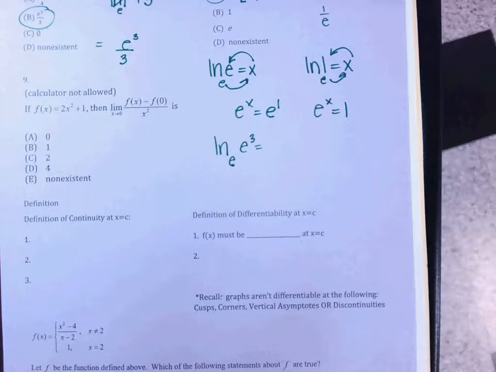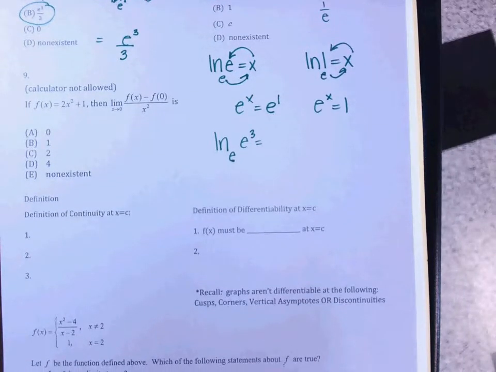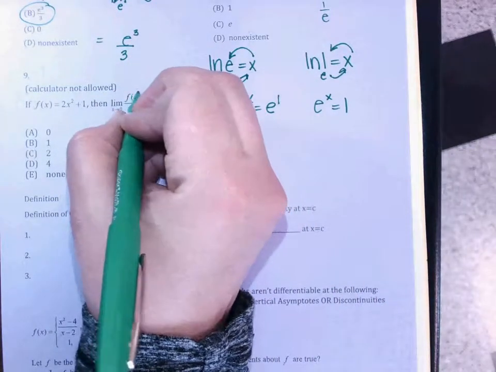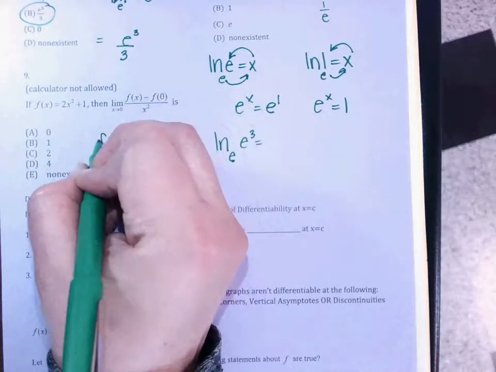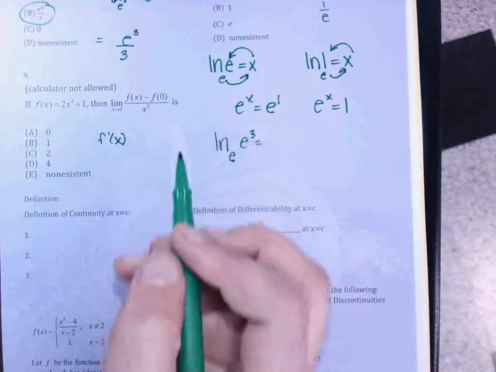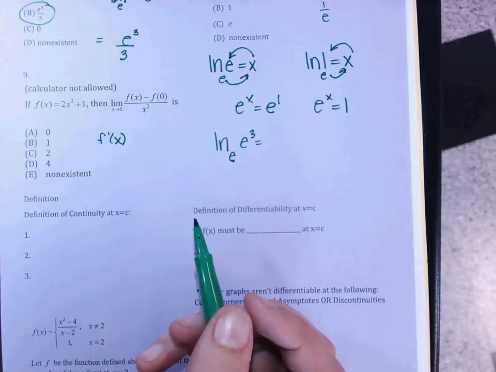Look at the next one. We want to plug in 0. Can we do it right now? No. But can we do L'Hopital's rule? Yes. So take the derivative on top. What's the derivative of f of x? It's f prime of x. We're going to take the derivative in a second. I'm just going to put f prime for now.